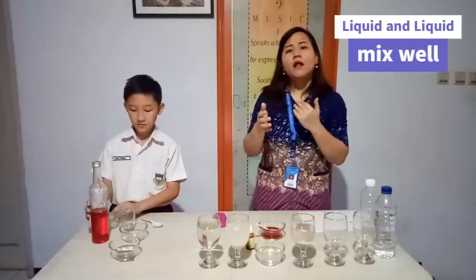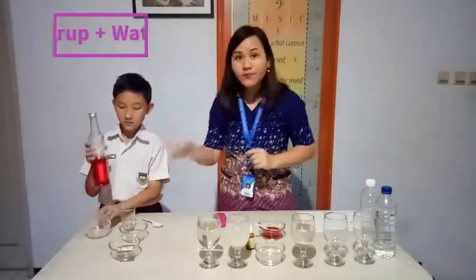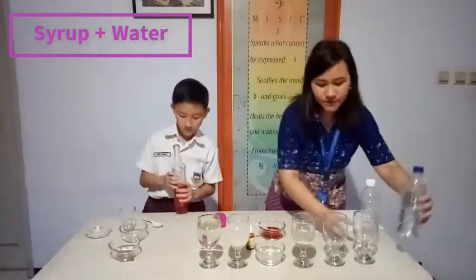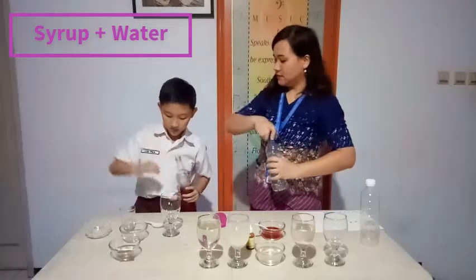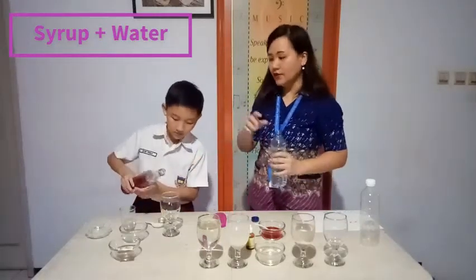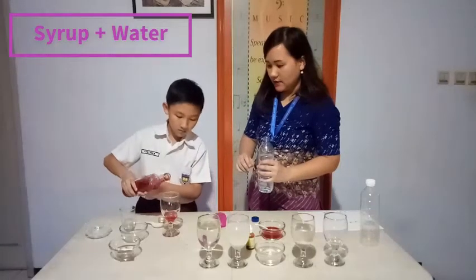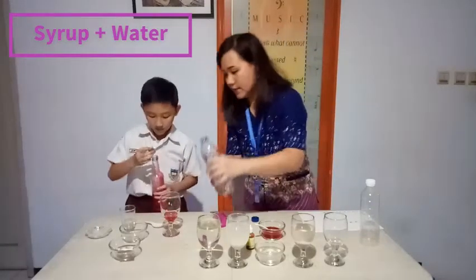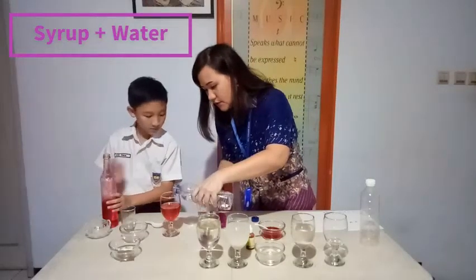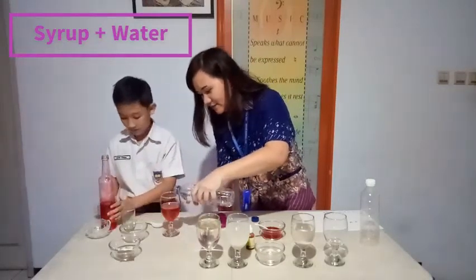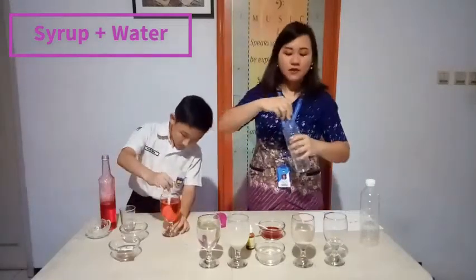Now let's try the second possibility. They mix well. Will it? Let's try with syrup and water. Here you go. Okay. So it's red liquid, red syrup, I mean. Okay, I think that's enough. We'll mix it with water. It's okay. Here you go. Okay, you will stir it for us.